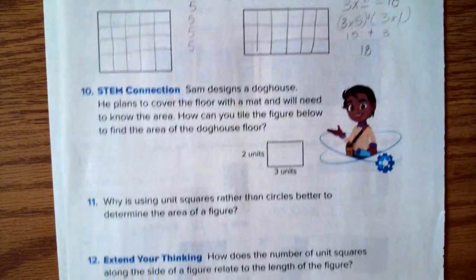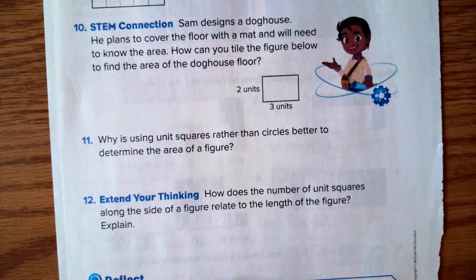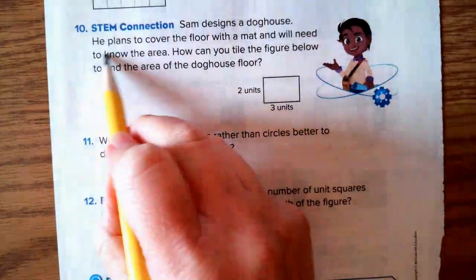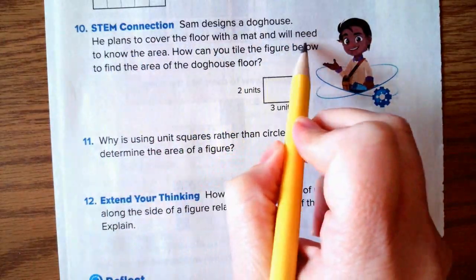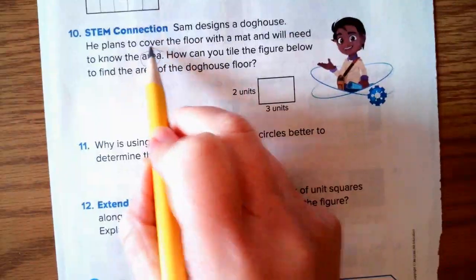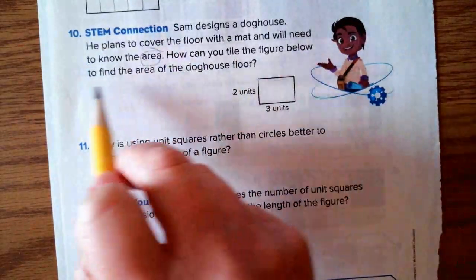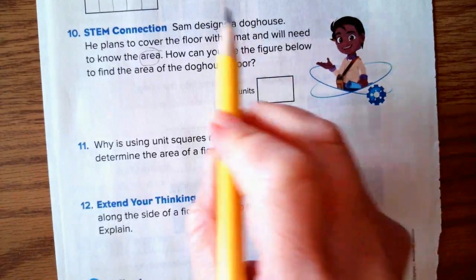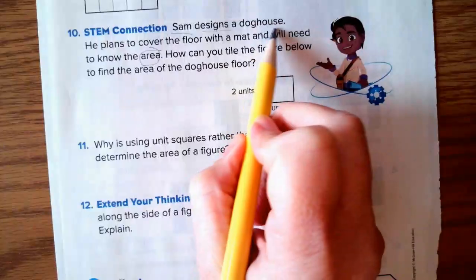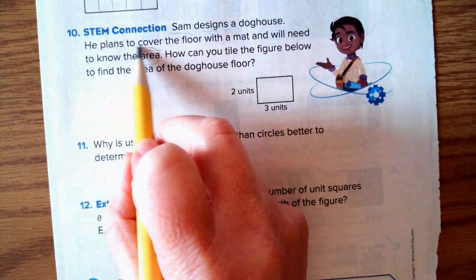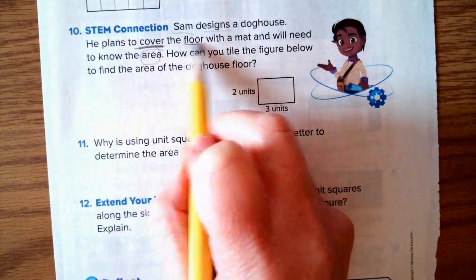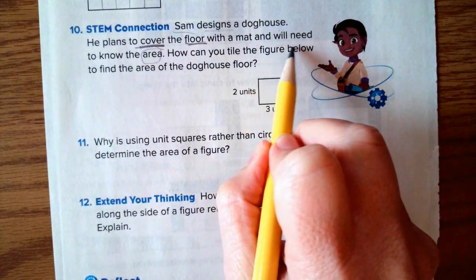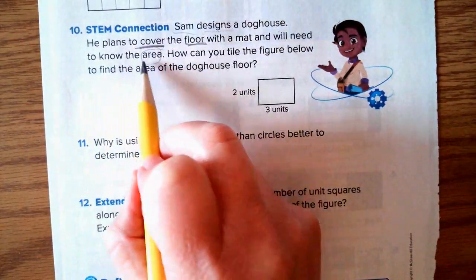All right, let's look at 10. Sam designs a doghouse. He plans to cover the floor with a mat and will need to know the area. How can you tile the figure below to find the area of the doghouse floor? I'm going to read it again. Sam designs a doghouse. He plans to cover the floor with a mat, and will need to know the area.